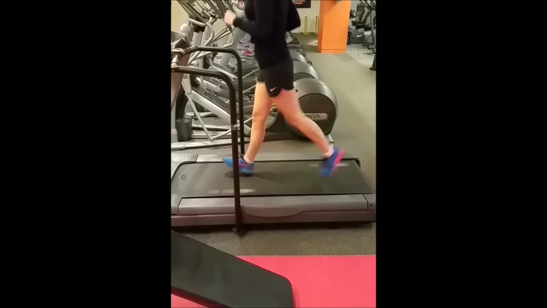So I hope this gives you a good idea of how running analysis can be helpful. It's really for those who have recurring injuries, niggling injuries, or are simply unable to train without pain.